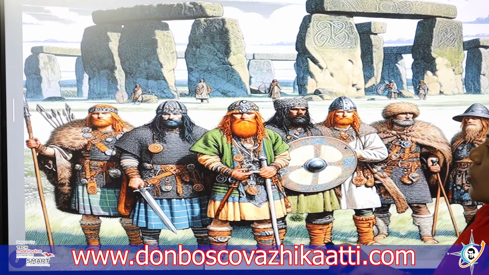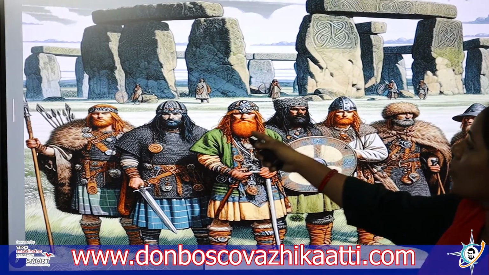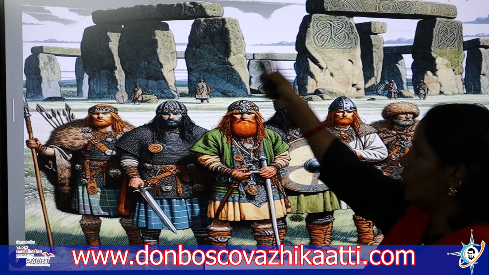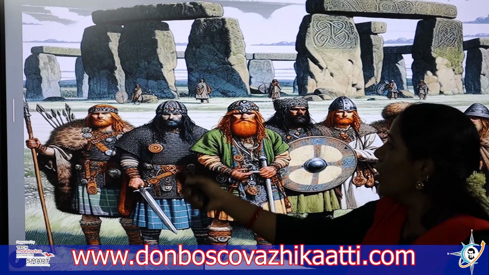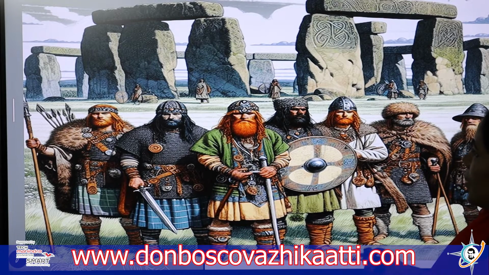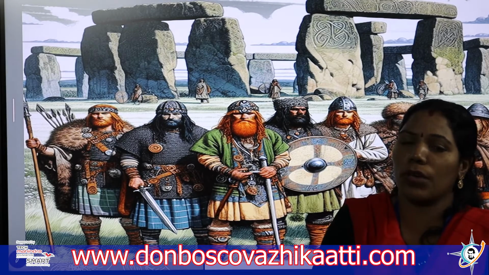So these are snippets of pictures of the Celtic people. I think the background is actually Stonehenge. It is a very popular historical place in the UK. These were the pictures of Celts. See their appearances, their dress and everything together. They were very fierce warriors.